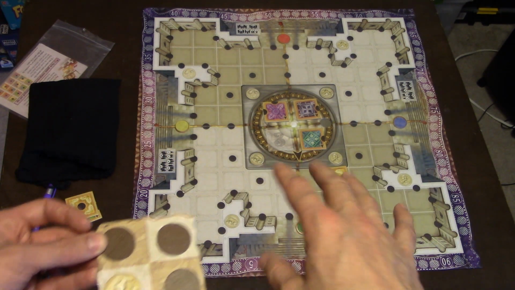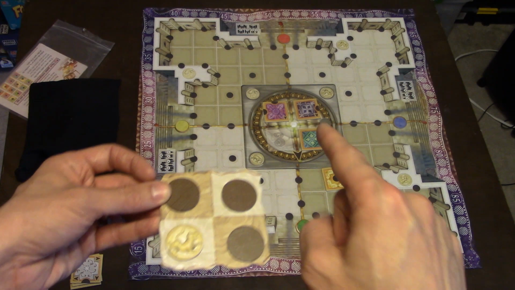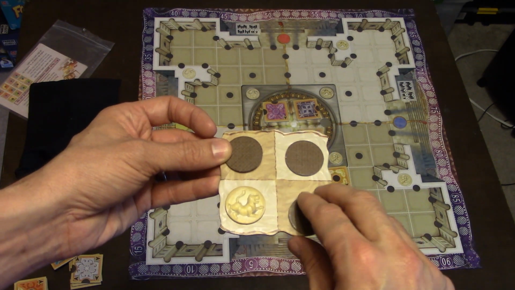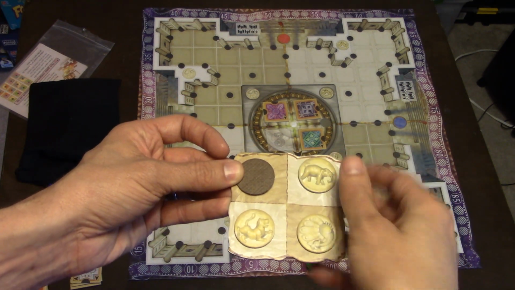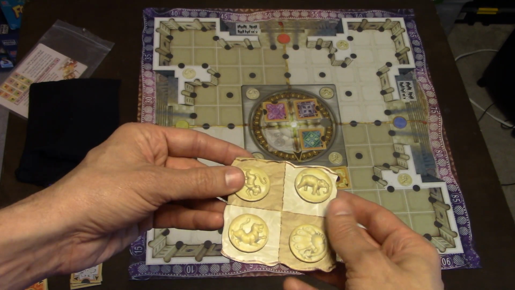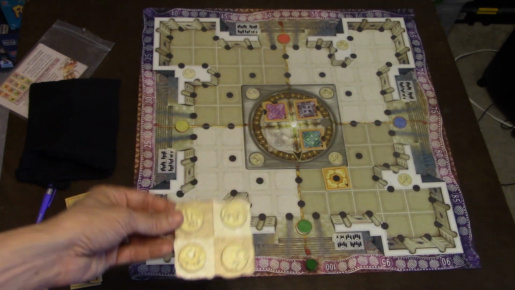And besides laying tiles, another turn you can do instead of laying tiles is to flip back over all of these coins again to give you that ability. And that takes your entire turn. You don't get to place a tile that way.